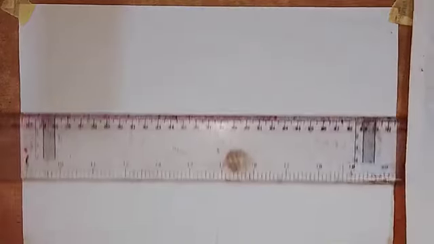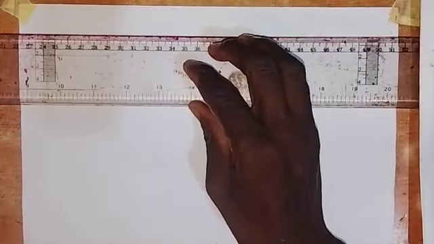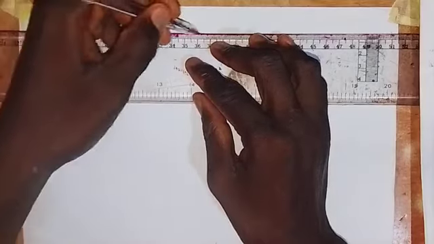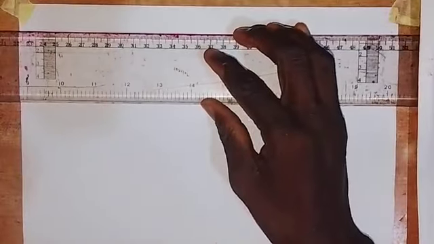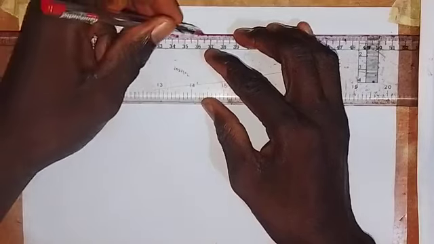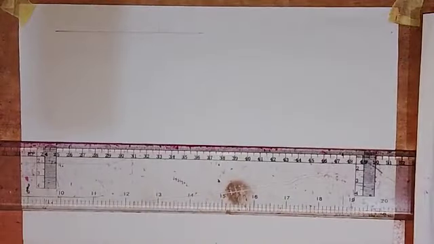So I will put it by my side here. Make sure you have a little space up here, and then we draw a horizontal line like this. This horizontal line is not really showing, so we need to change this pen.